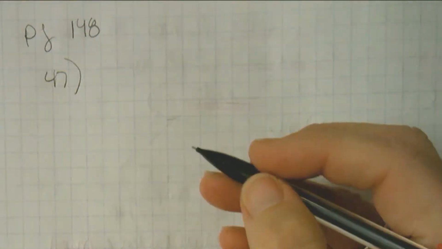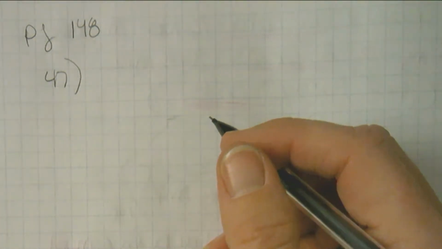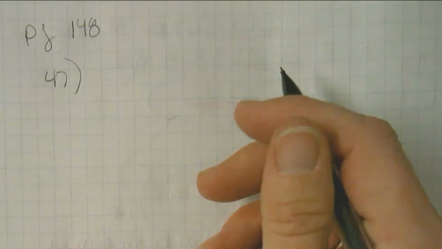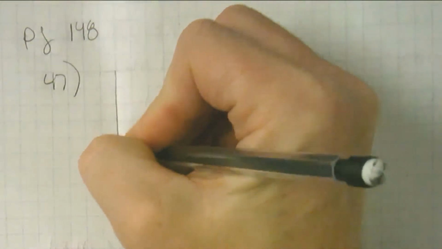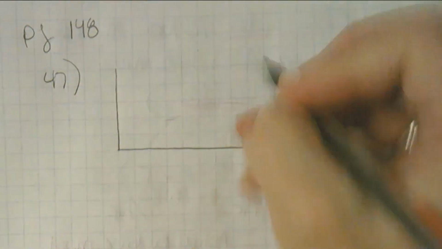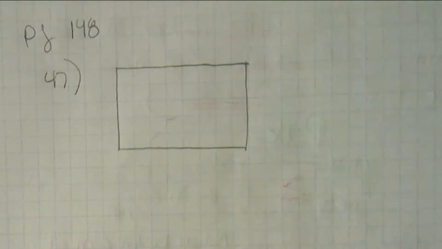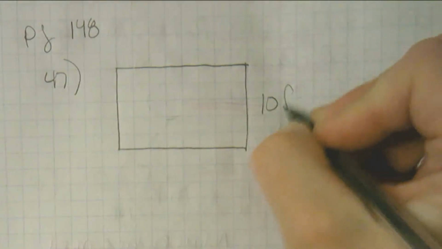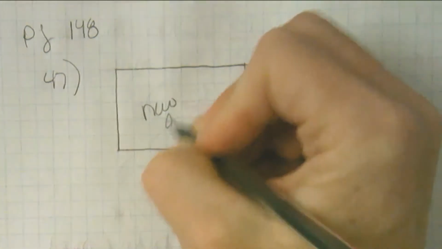So 47 said, your parents have decided to install new carpet in your room, which is a rectangle and measures 10 feet by 12 feet. Okay, so I'm just going to draw that because I feel like seeing something kind of helps me visualize it a little bit better. So it's 10 feet by 12 feet, and we're getting new carpet.